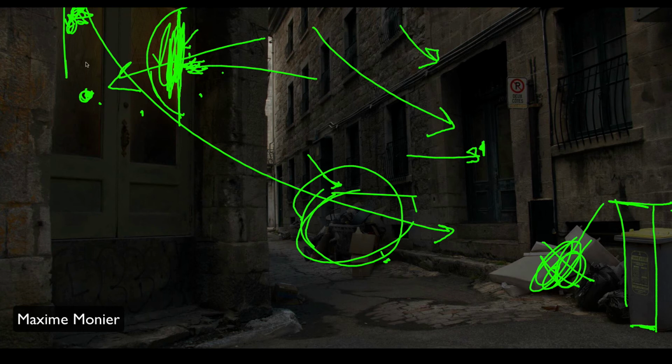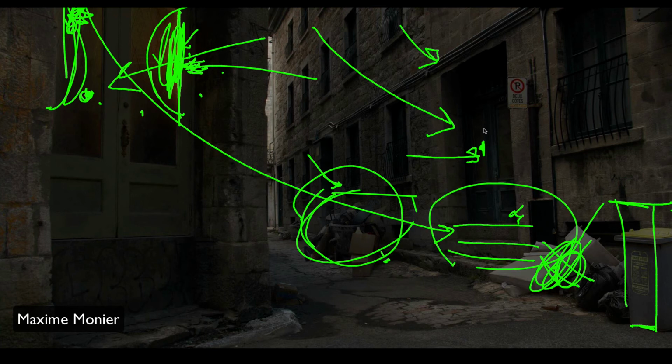Maybe move him to this side. Try that. But overall, like I said, I think the integration is working. It's an issue of scale, and it looks like the perspective is working well on all of this. Like the steps and stuff, I think are executed well, and the perspective is working.